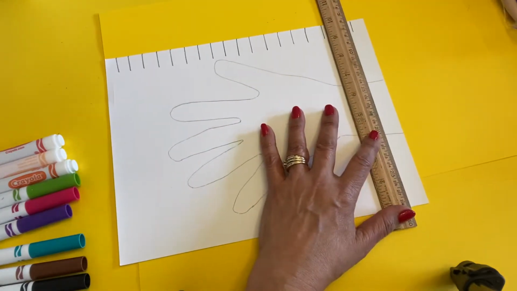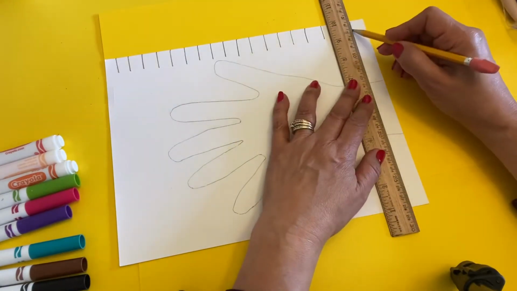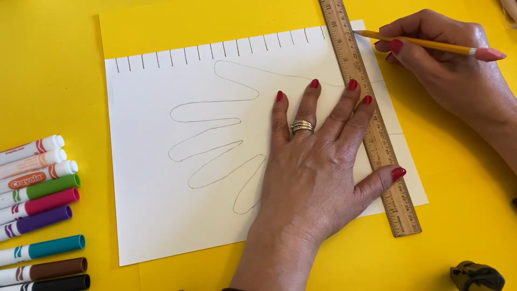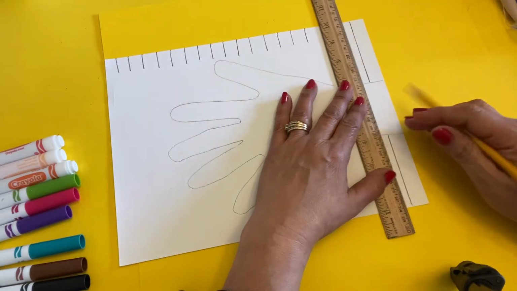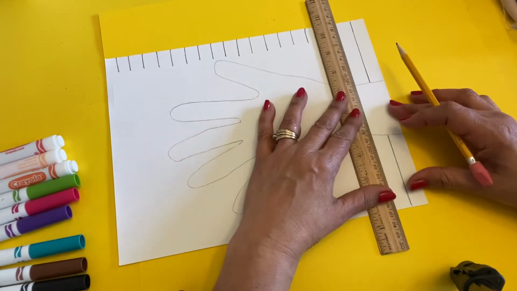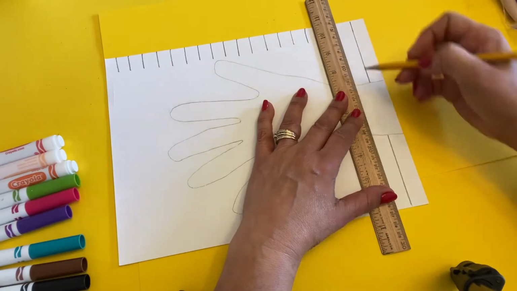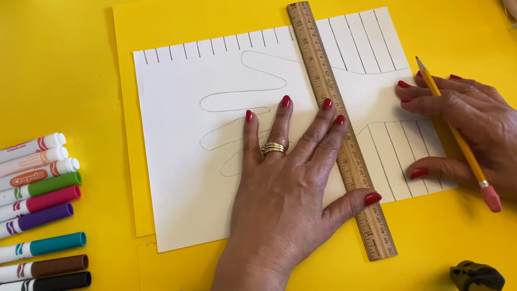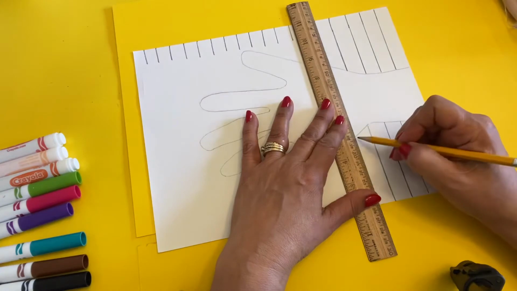However, I am not going to draw over my hand. So let me demonstrate one. Make sure you line it up with the line that you drew as your starting point. And you see that I skipped over the hand. So make sure you do not draw on top of your hand. Try to make sure that your ruler is completely straight so that it balances out on the other side.